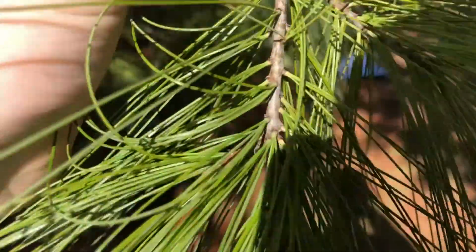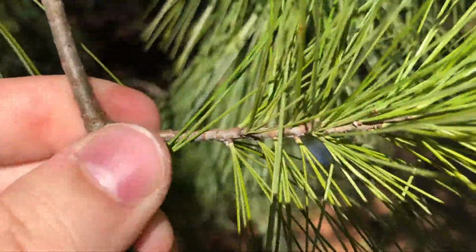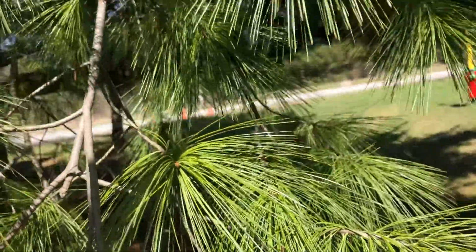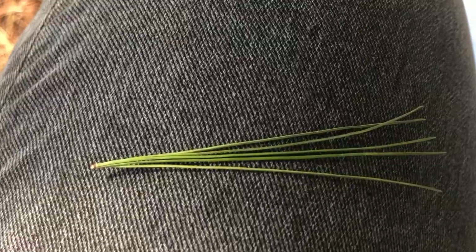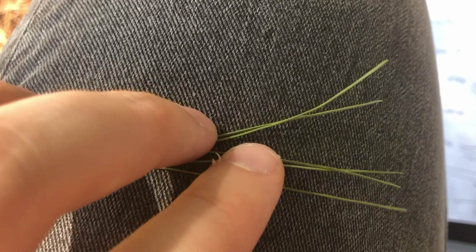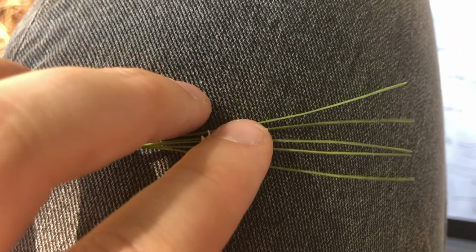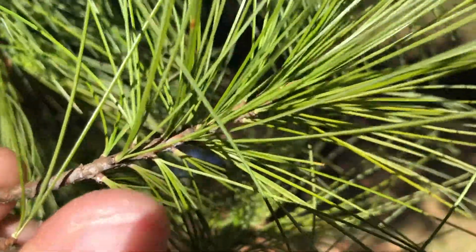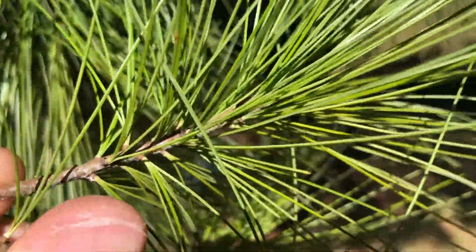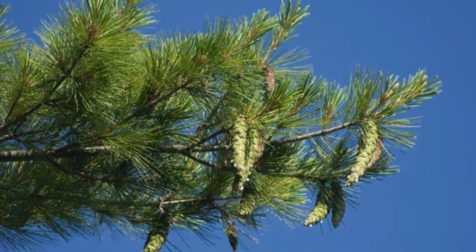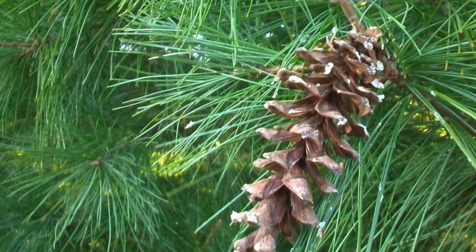So here you'll see plenty of different bundles. And with eastern white pine, it's actually probably one of the easiest to identify because the clusters of needles here are in fives, whereas nothing else you're going to find in southern Ontario has 5 needles. So if you have 5 needles, you have an eastern white pine. Another ID feature worth noting is that the eastern white pine has long, pitch-covered cones.